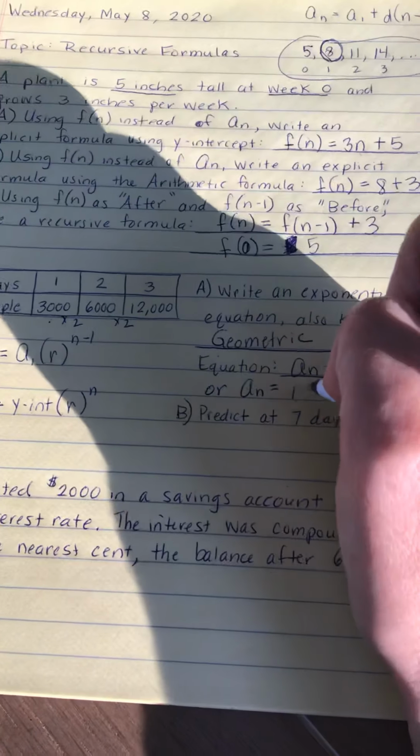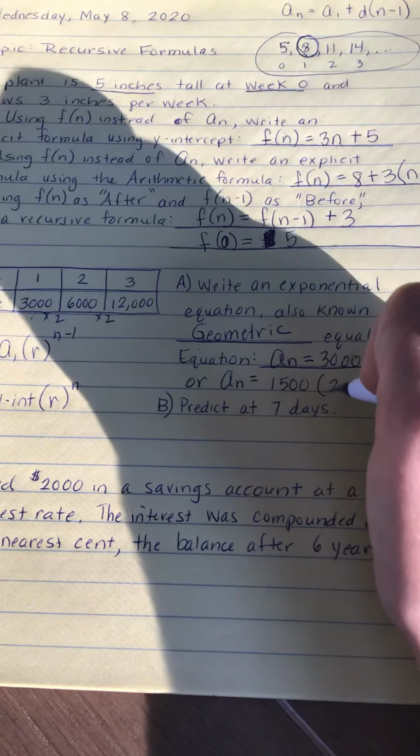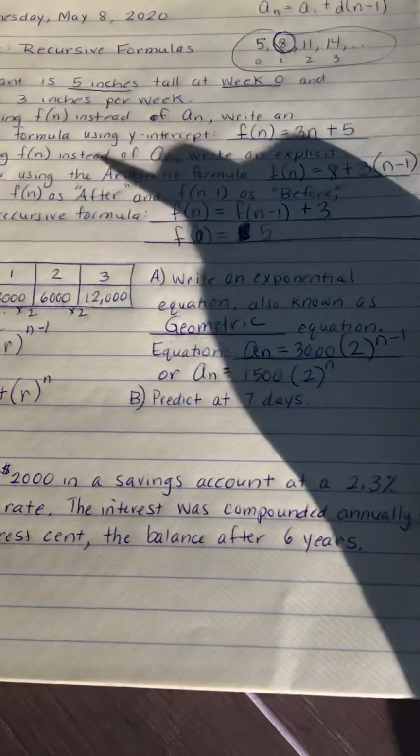And that would be your zero term. So some of you may have written 1,500 times 2 raised to the n. Either one would be okay.